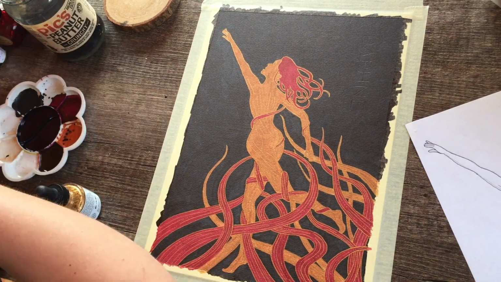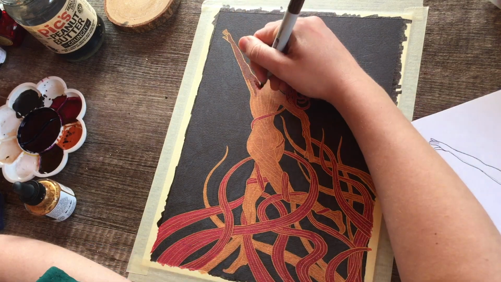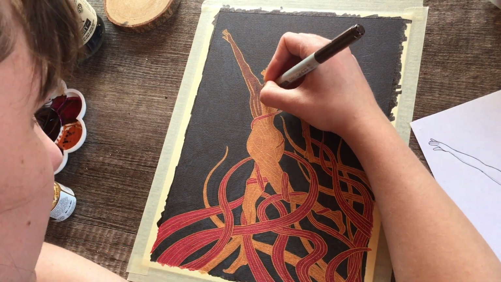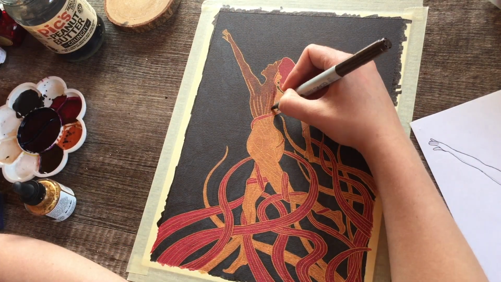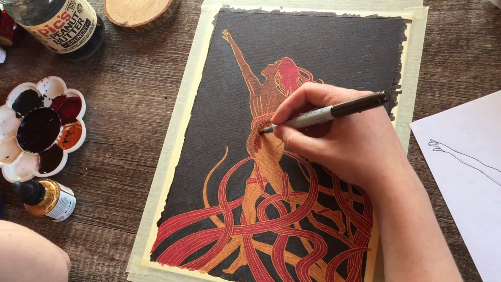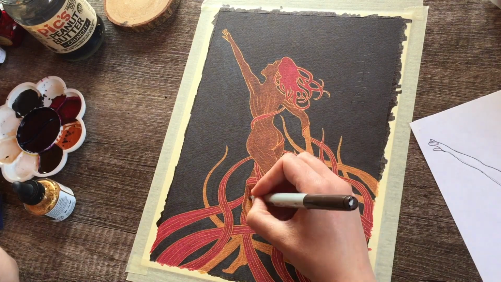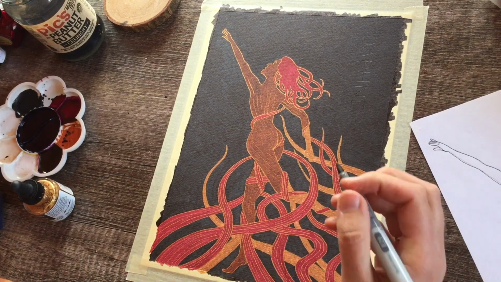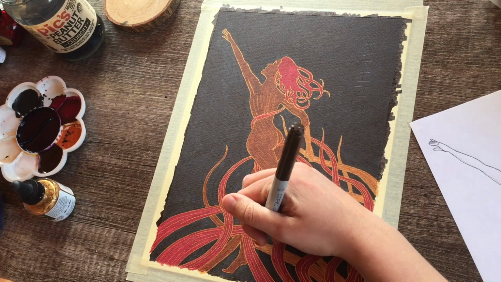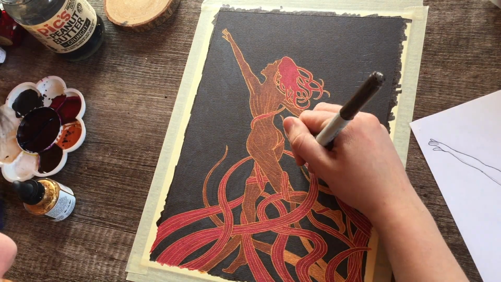So here I am going back in with a darker Copic marker, which is just immediately making it so much better. Unfortunately, I had to go over the gold because it was going to take way too long to go around it all. So that meant I needed to redo the gold again after that. But it made a huge difference, I think, to the contrast and the way the whole piece worked. So I'm really glad I made that decision.